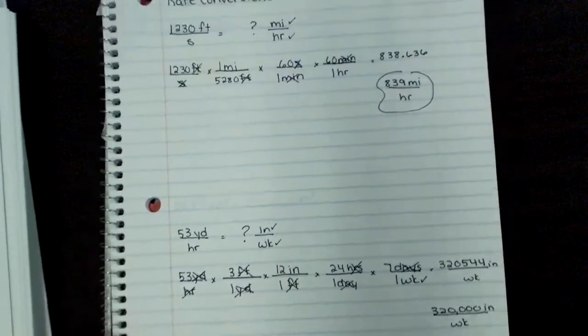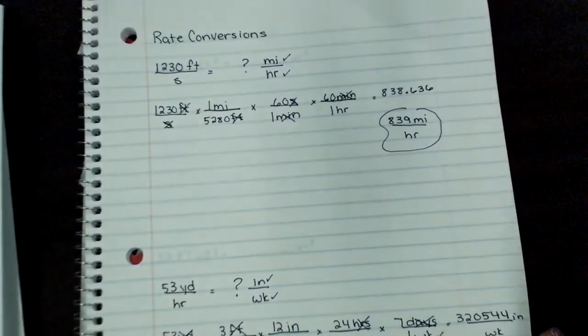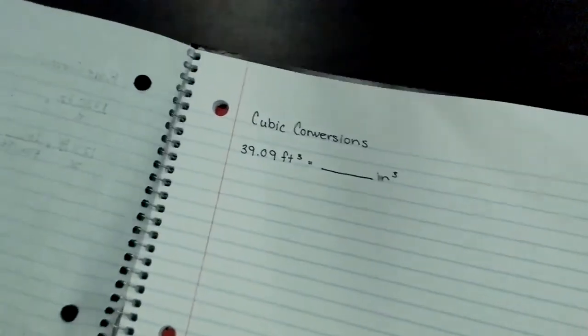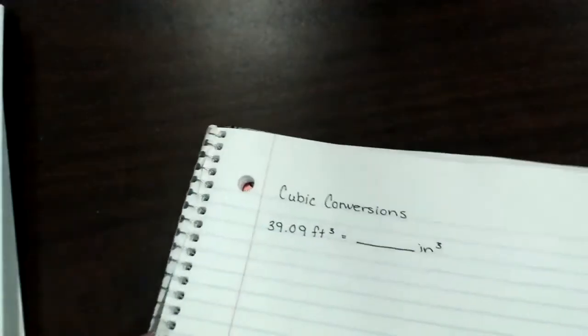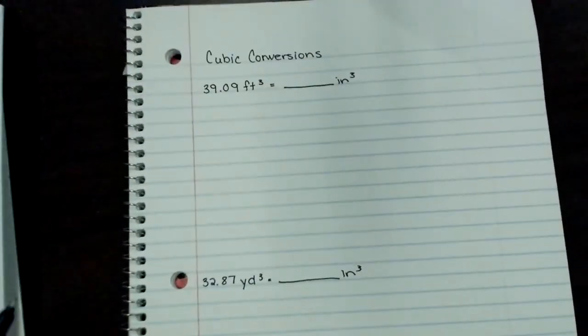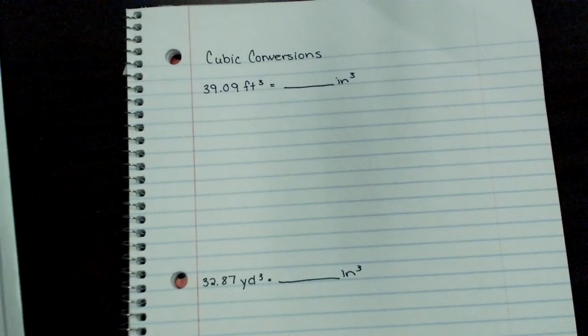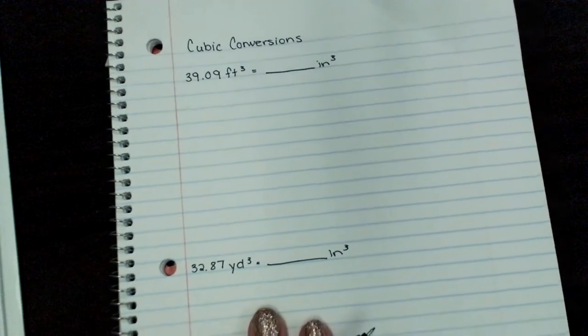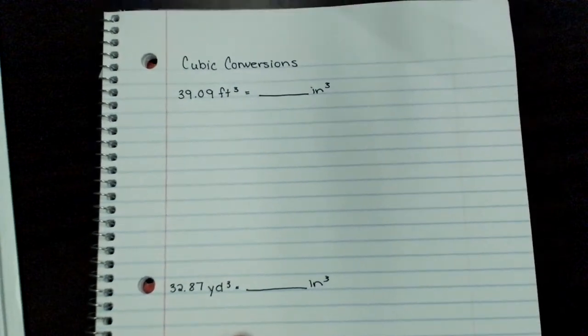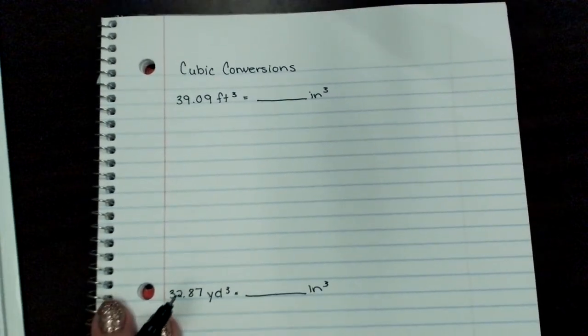But I want to take a few minutes and talk about cubic conversions. You don't have a worksheet all alone on this one. Instead, every so often you'll have a cubic conversion that just gets sprinkled into a worksheet that you're working on. You may have seen these and thought, "Ooh, I'm not sure how to do that," and you probably skipped over it. That's okay, because I'm going to show you how to do this now.